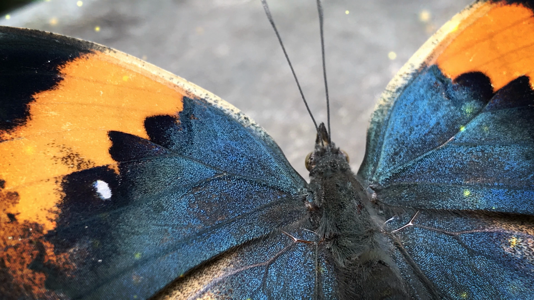Each species has its own unique combination of colors, which can serve various purposes, including camouflage, warning colors to deter predators, and attracting mates. Some butterflies have evolved to mimic the appearance of other species, or even toxic animals, to deter predators. This is known as Batesian mimicry, or Mullerian mimicry, depending on the context.